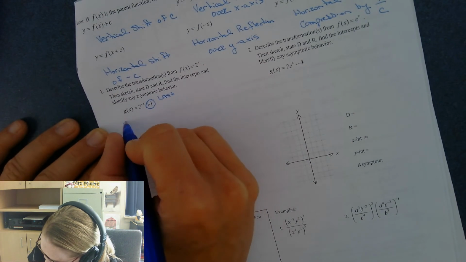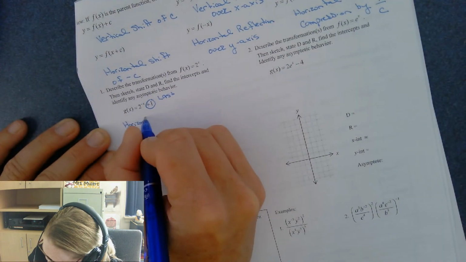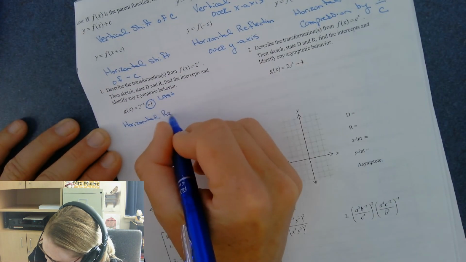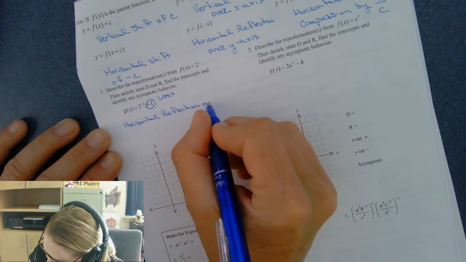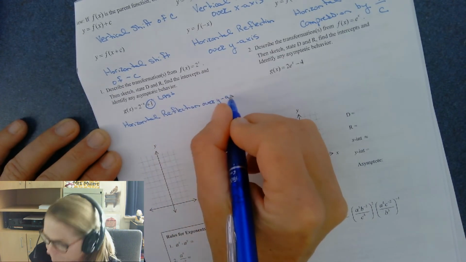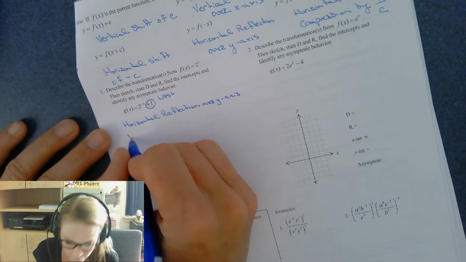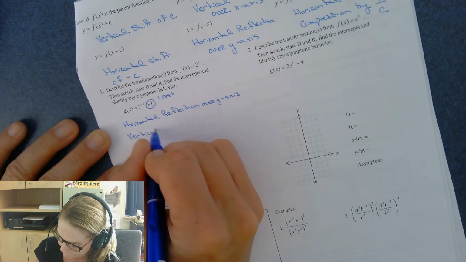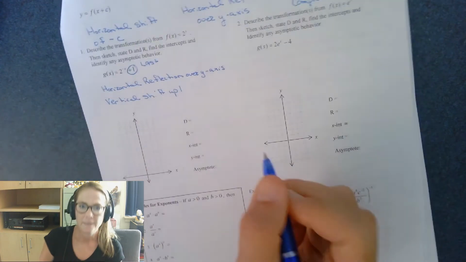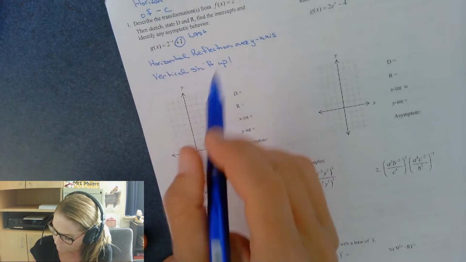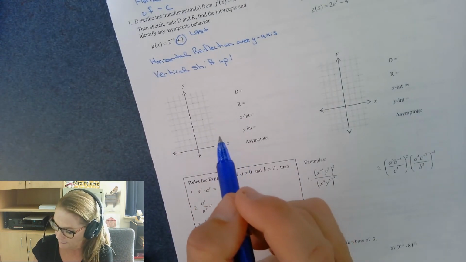So this is a horizontal reflection over the y-axis, and this is a vertical shift up one.